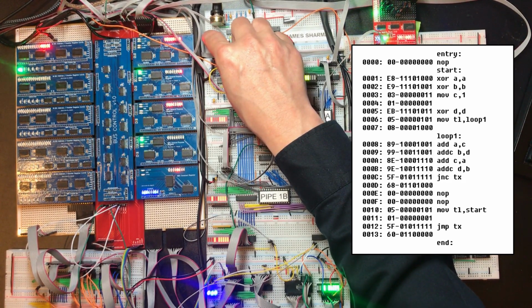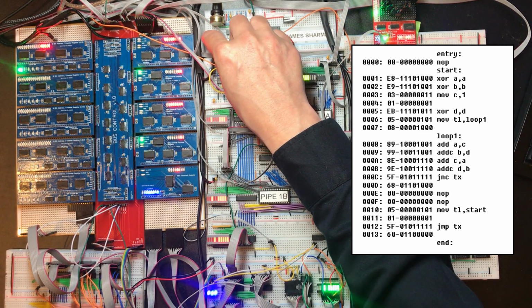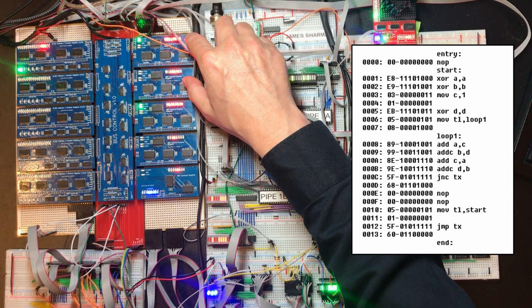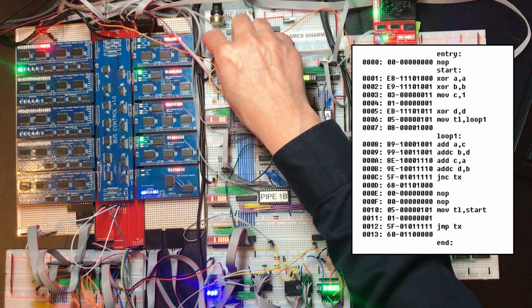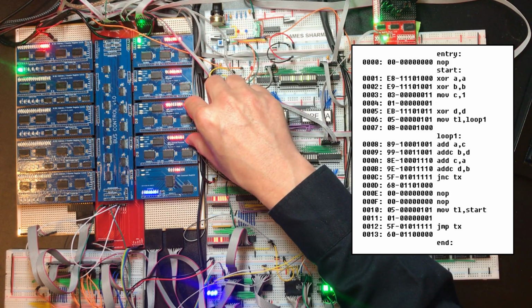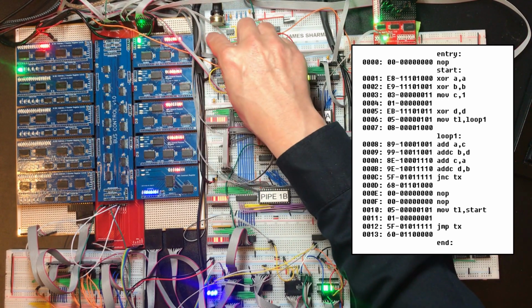Okay, so carries worked. It's good. So that's 6,765. 10,946.